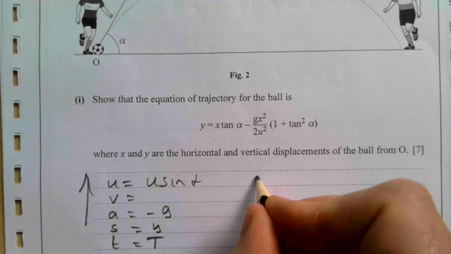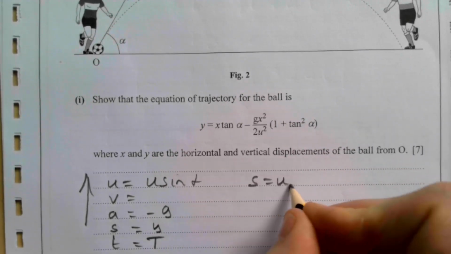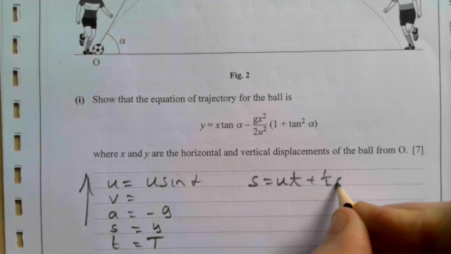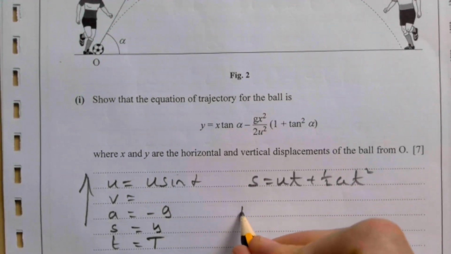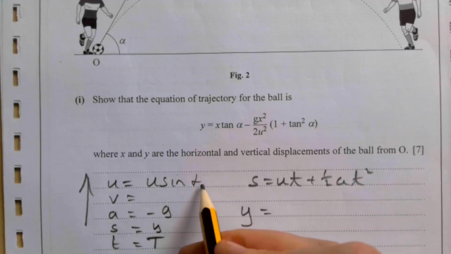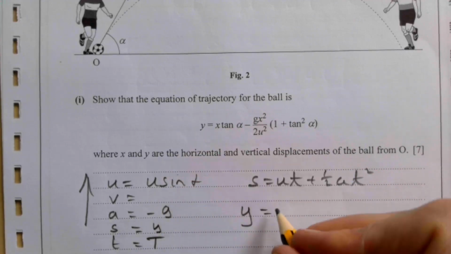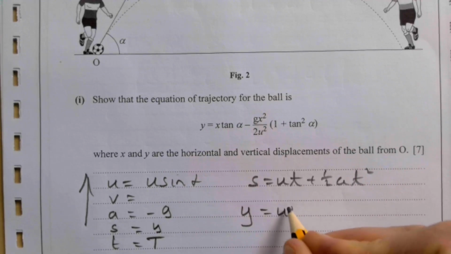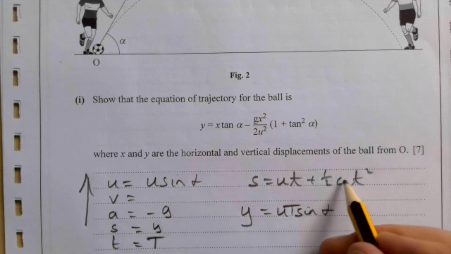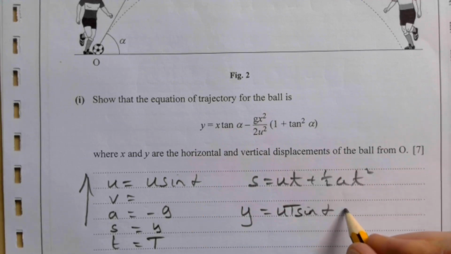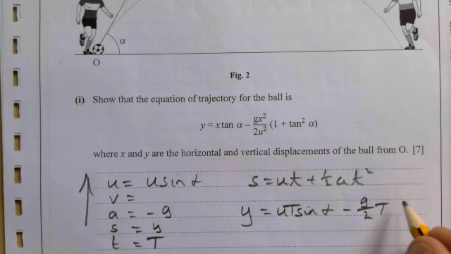So we're going to substitute this in. s equals ut plus a half a t squared. So y equals u sine alpha times t, minus g over 2 t squared. So that's us up and running.